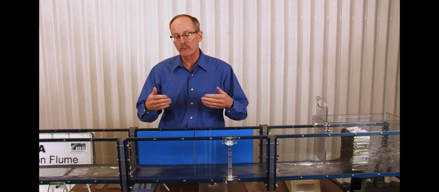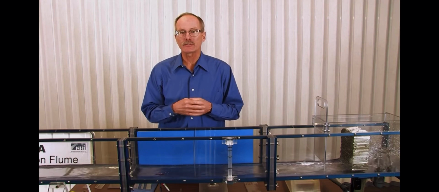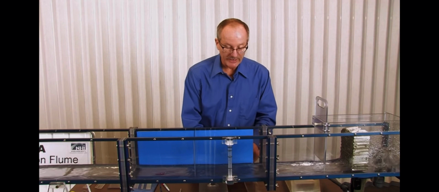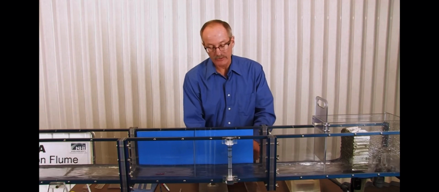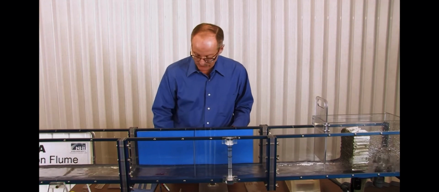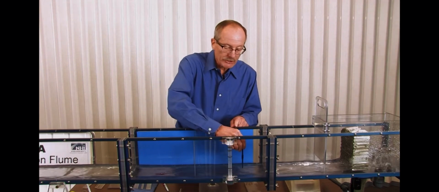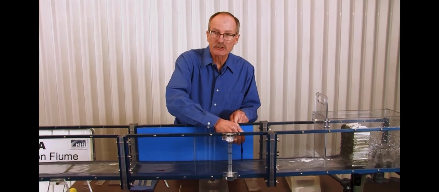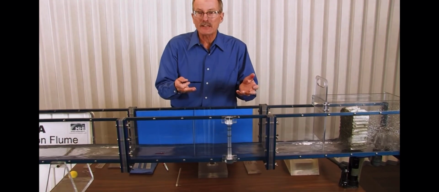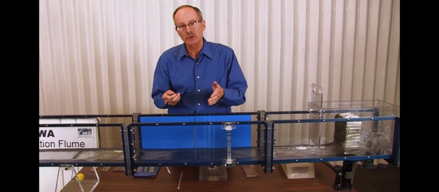In hydraulics, we refer to those terms as, for the potential energy, the elevation head, which is the elevation of the channel from some datum. We have the pressure head, which is potential energy due to the depth of flow. And then we have the velocity head, which is the energy due to the motion.